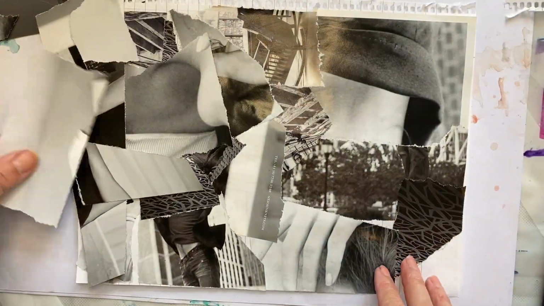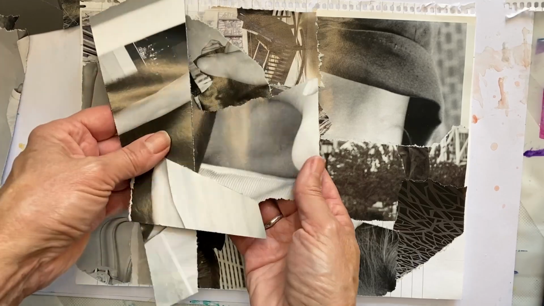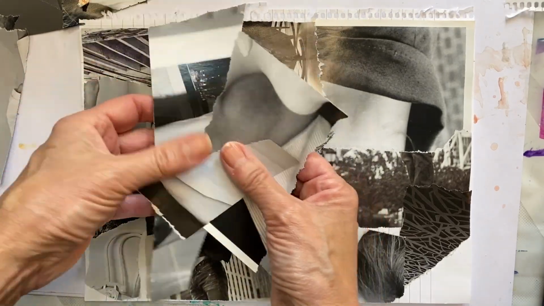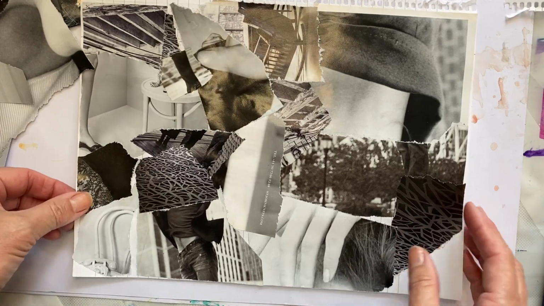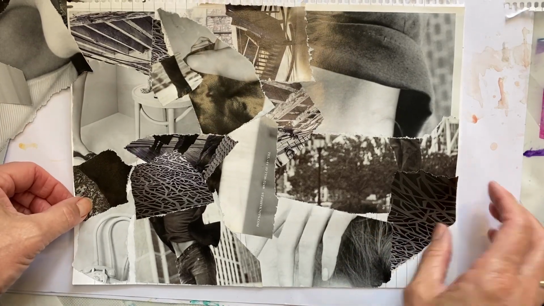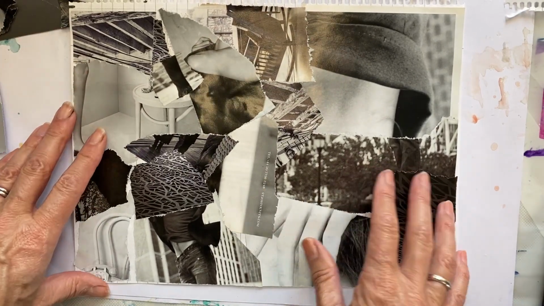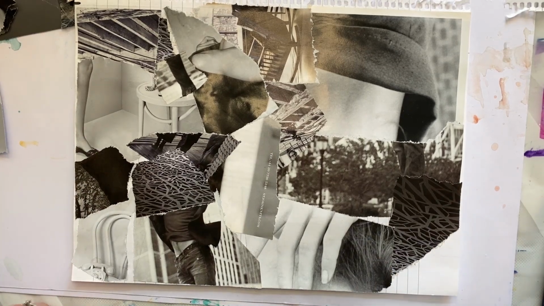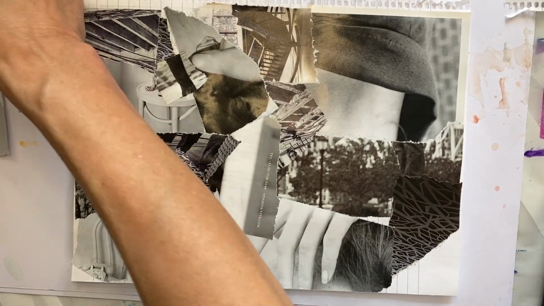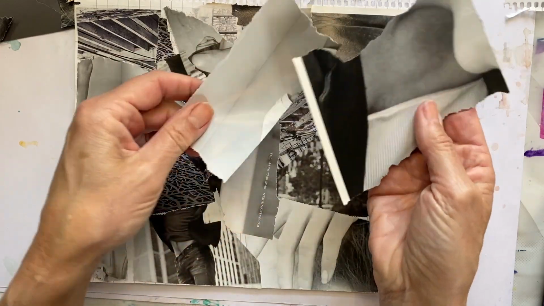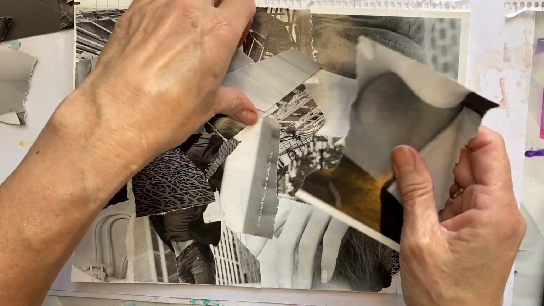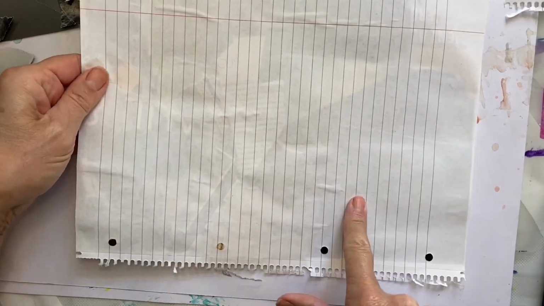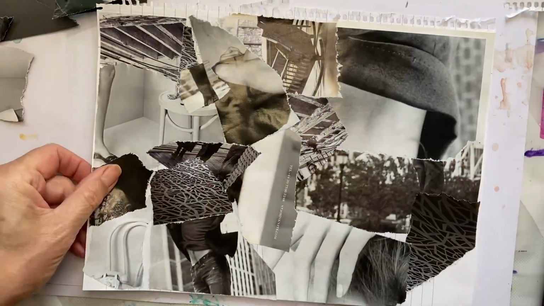So the next thing is using black and white pages from magazines, this quite glossy paper. You could use black and white images from a newspaper as well. And then, similar to the collage tutorial I did a couple of weeks ago, just torn up the pieces and then just stuck them on to just a piece of lined, cheap paper.